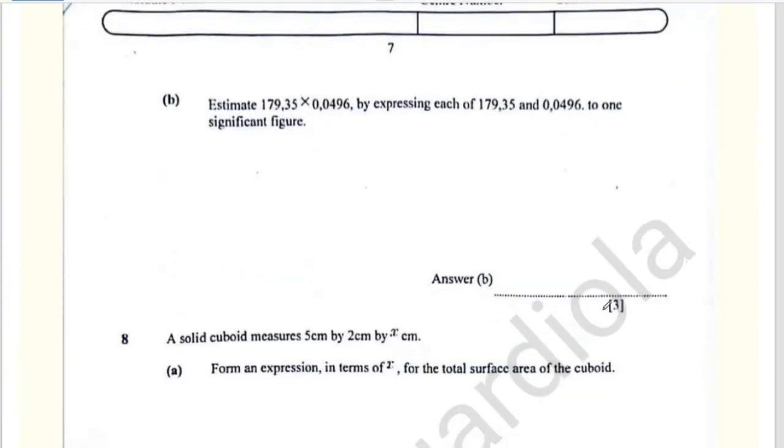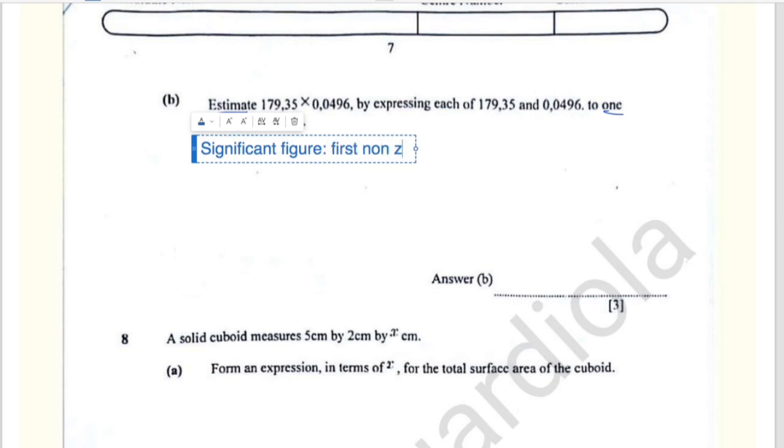Moving on to part B, estimate 179.35 times 0.0496 by first expressing each of the numbers to one significant figure. So you're first supposed to round each of the numbers to one significant figure and then do the multiplication. What we should take note of here is firstly understanding what significant figures are. A significant figure is the first non-zero digit from the left of any given number.